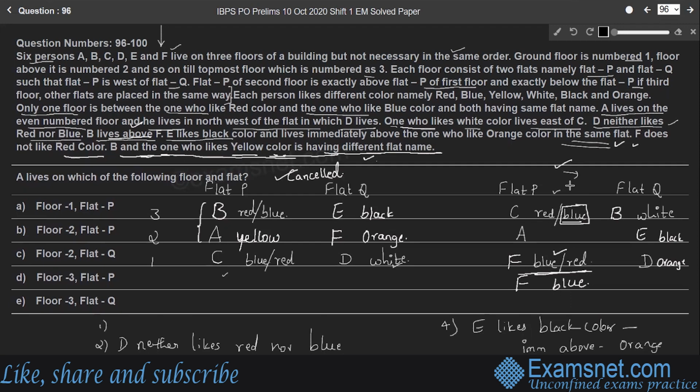Whereas in the second case, the one who likes yellow color is A, and B and A, they are having different flat names. B is having flat Q name, right? So A lives in flat P. Therefore, all these conditions hold good in case 2. So we have to consider only case 2 where on third floor, C and B live, in flat P and Q respectively. On second floor, in flat P, A lives, in flat Q, E lives, and on the first floor, in flat P, F lives, and in flat Q, D lives, right?